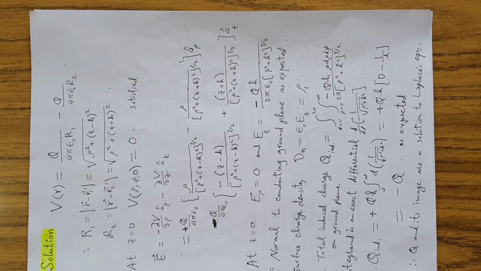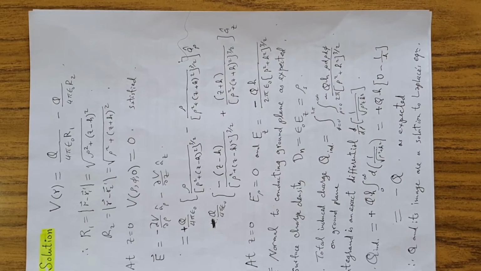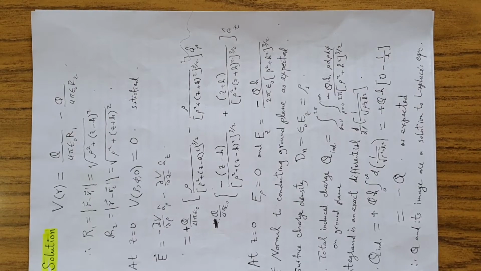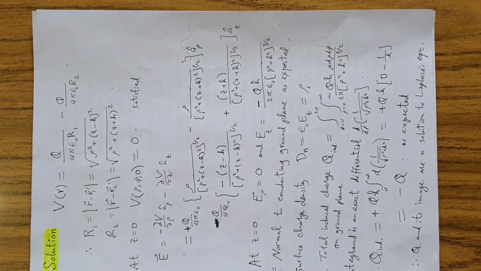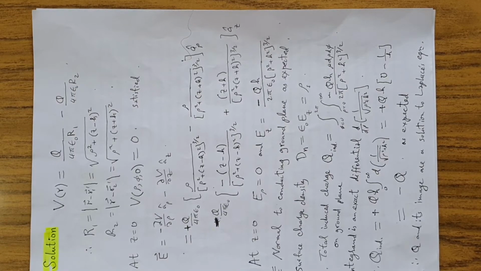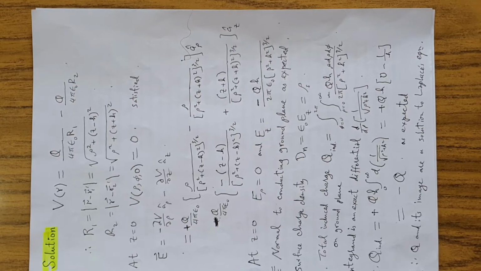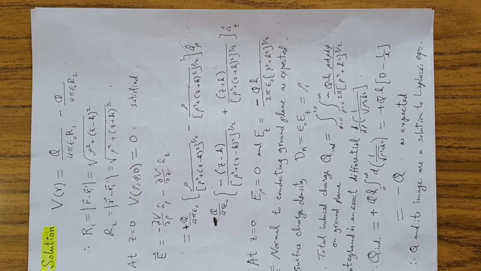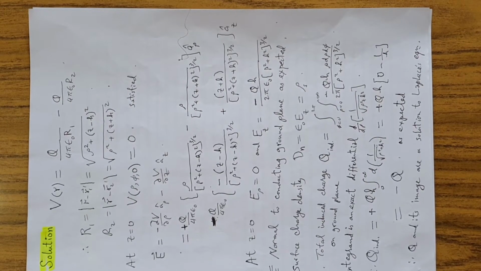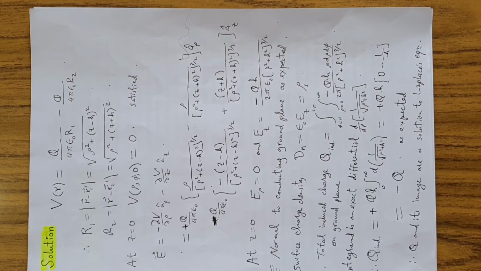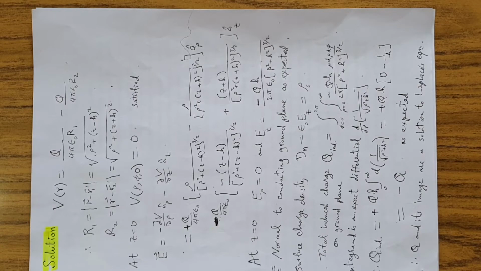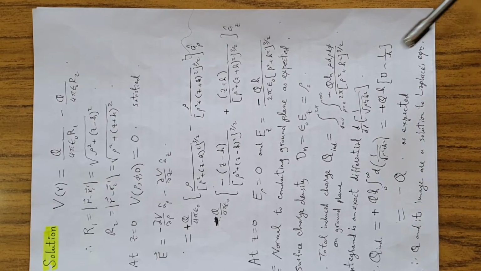So the total induced charge, Q induced, is the integration of rho s over the infinite ground plane, which we take as an infinite circle. So integrate rho s dS, and dS is rho d rho d phi. Integration over phi gives 2 pi, and in the integration over rho, you can see that the integrand is an exact differential.